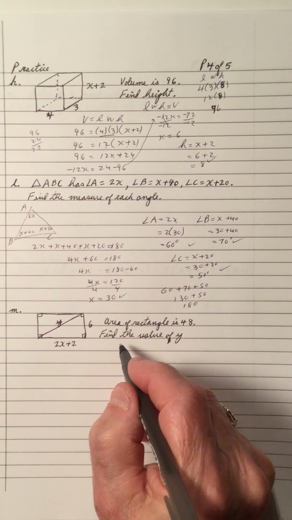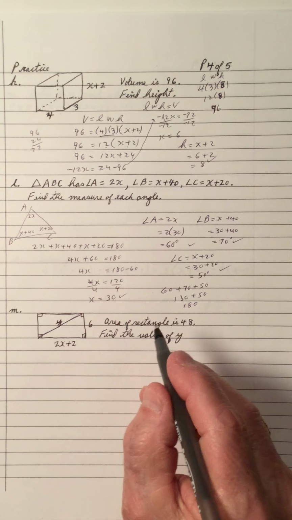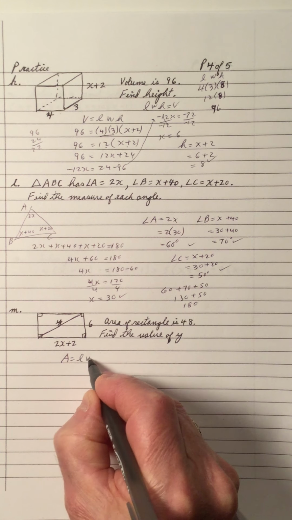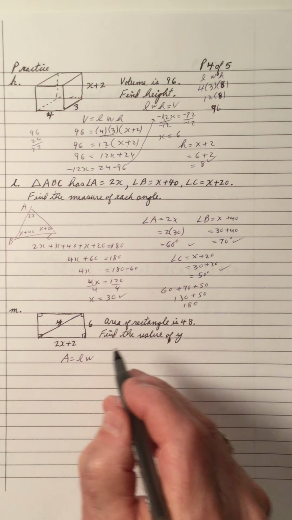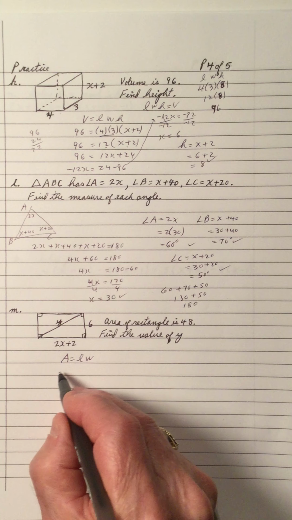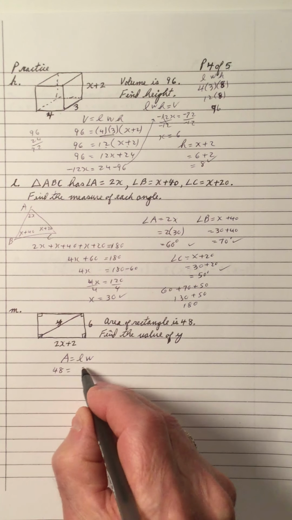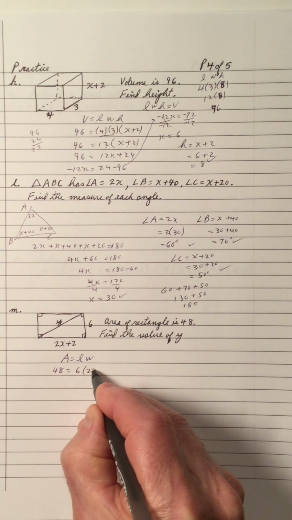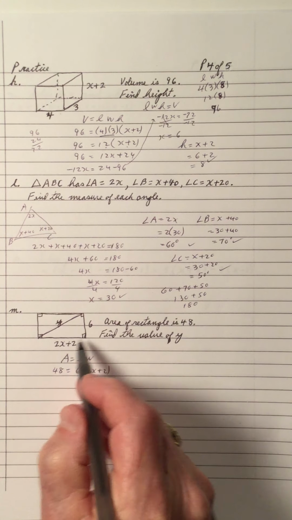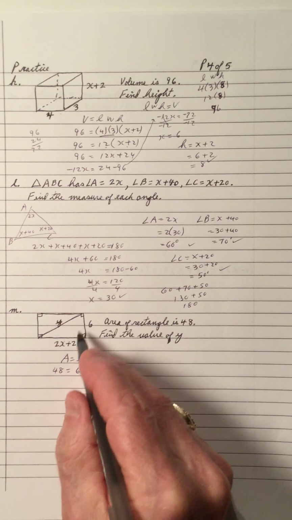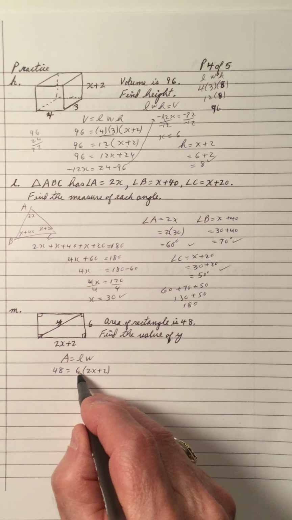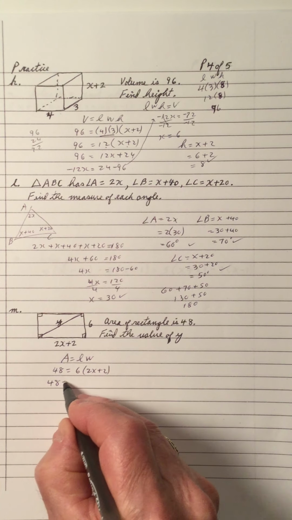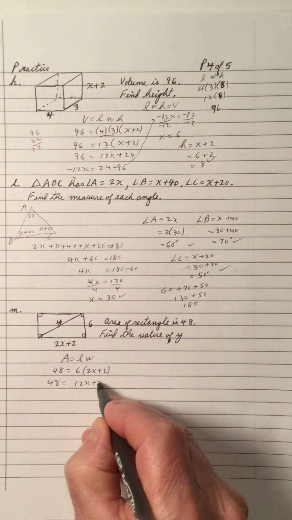So this is like a double thinking. We have an area of 48. We know that the area is length times width. So since it said area is 48, I wrote down the area formula. And that means 48 is equal to the length. And it makes no difference which one you call the length, which one is called the width right now. Because you say, well, I don't know which is which. So what I do is I put the 6 before the bracket. They have the monomial before the bracket. So 48 equals 12x plus 12.